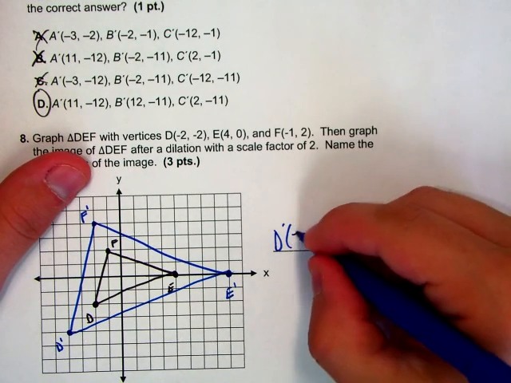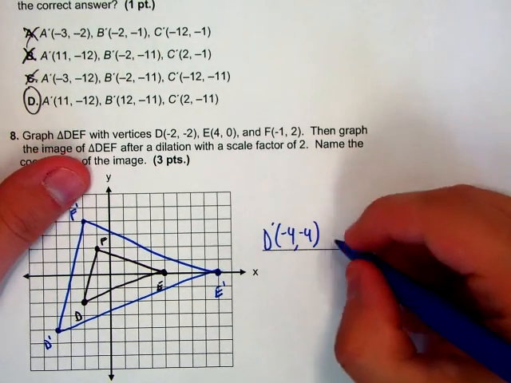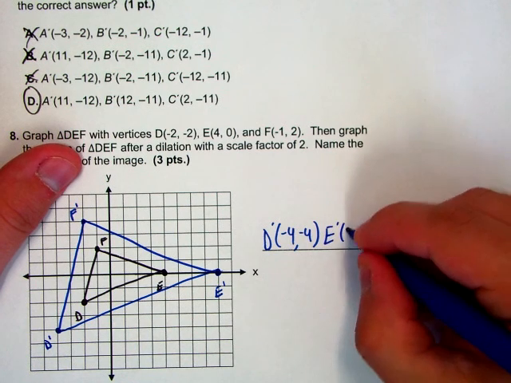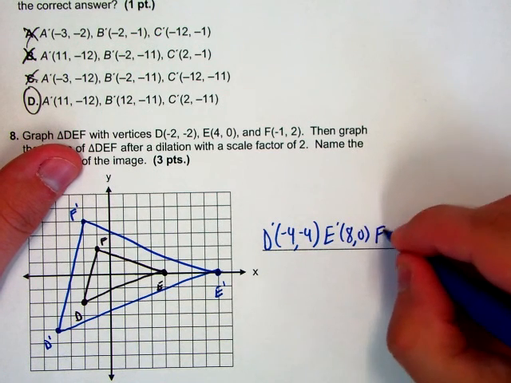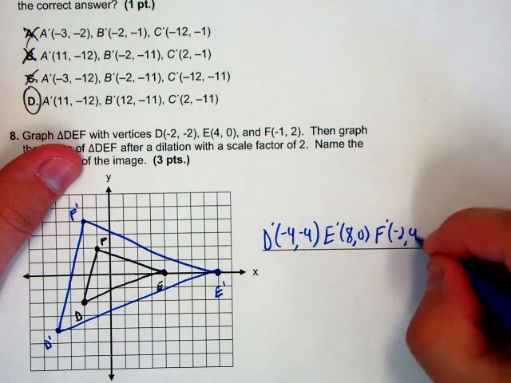Going ahead and doing this now, it would be negative 4, negative 4 for D prime. E prime would be at 8, 0. And F prime would be at negative 2, 4.